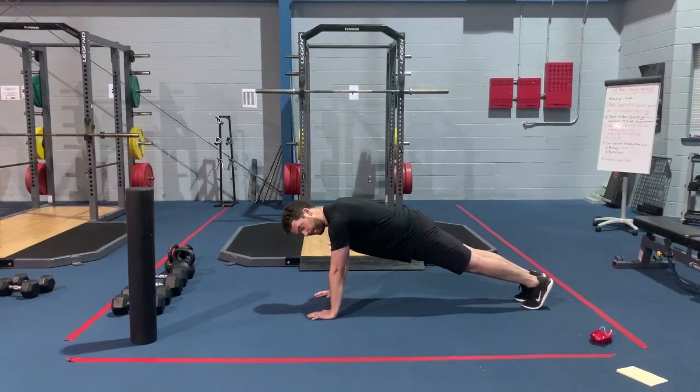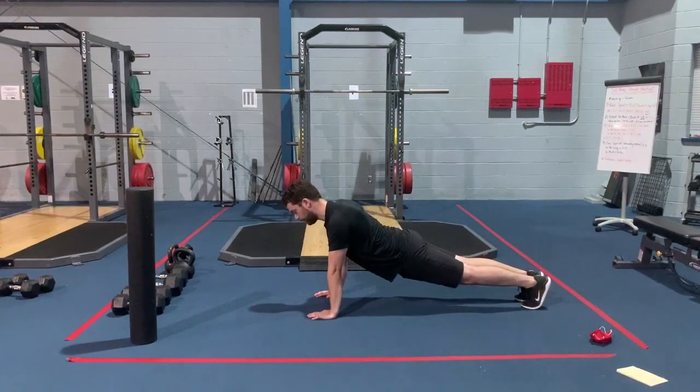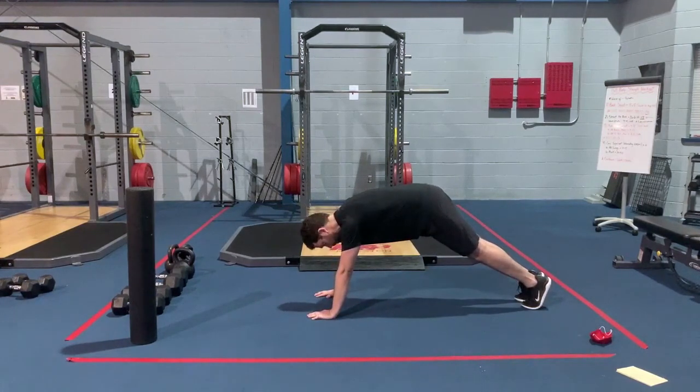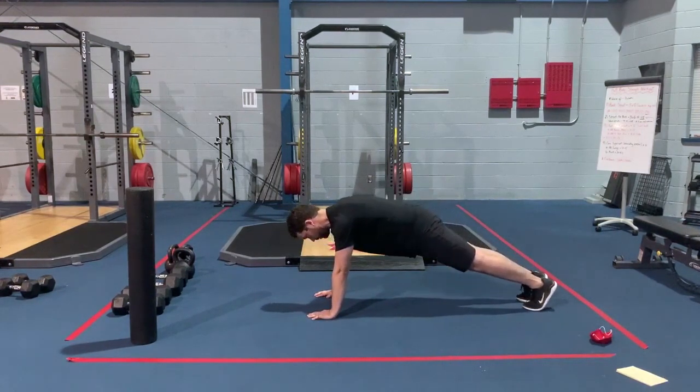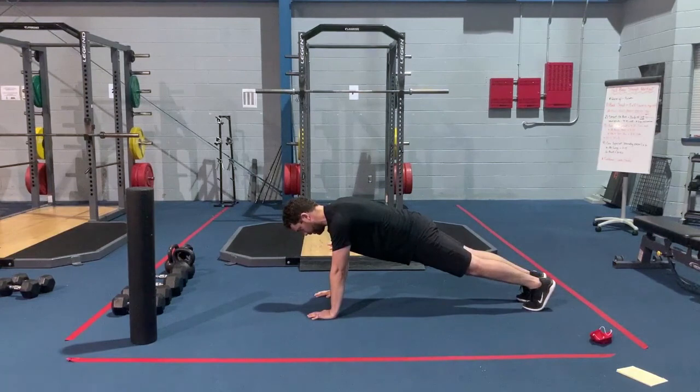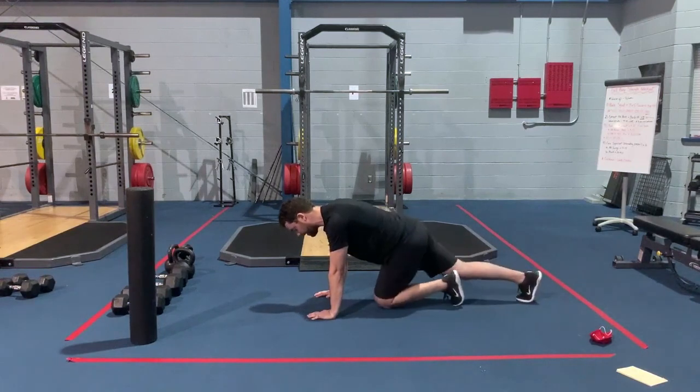A couple of things with our planks. We want to try to keep nice and flat through the back. That means we don't want to hyperextend through the back. We also don't want to hyperflex. We want to try to keep nice and straight through here. Just as we talked about earlier, the glutes are a part of the core muscles, so we want to make sure those glutes are squeezed nice and tight. We also want to try to round our shoulders a little bit here, so it's almost like you're pressing your shoulder blades apart. You're going to keep nice and stable here. I'm just going to relax for a moment.